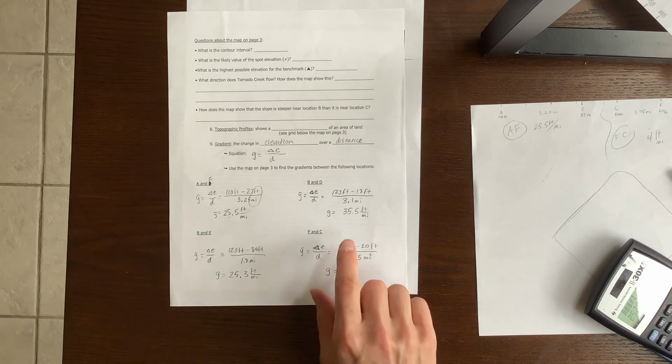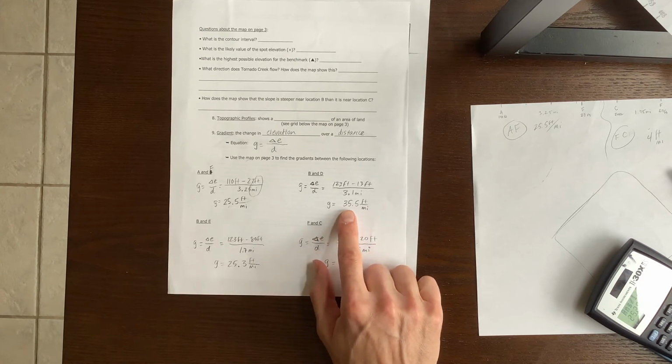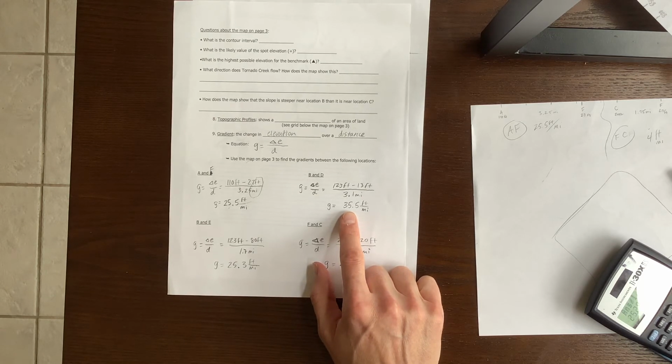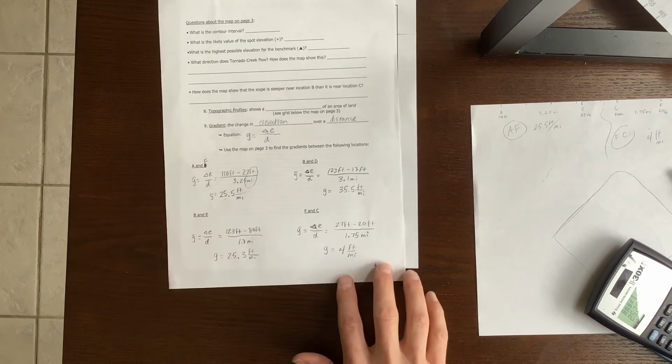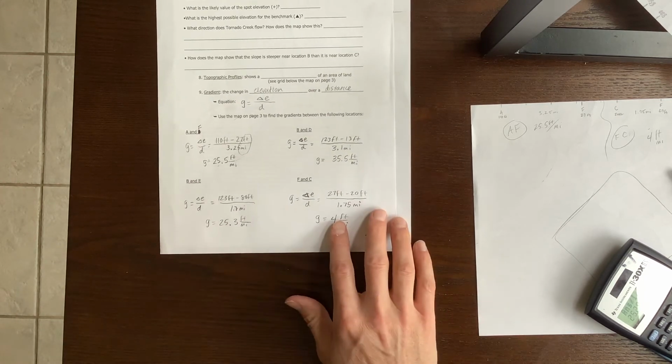So let's go with this one, for example. If you got 34.5 feet per mile, are you going to get marked wrong and penalized? No. So don't worry about that. If you got like 10 or 53 or something, then I'd have a problem with that, but it's almost impossible to do that as long as you're careful, because you can always go back and check your own work and your own answers.